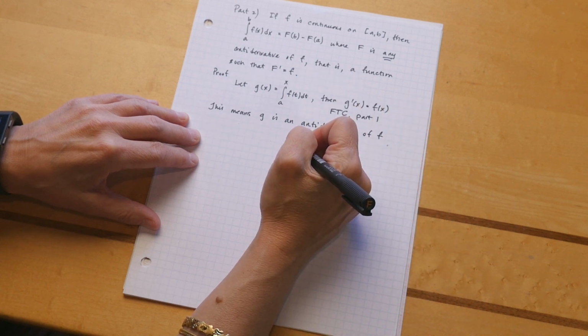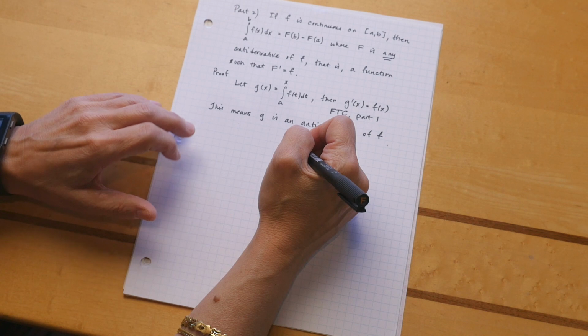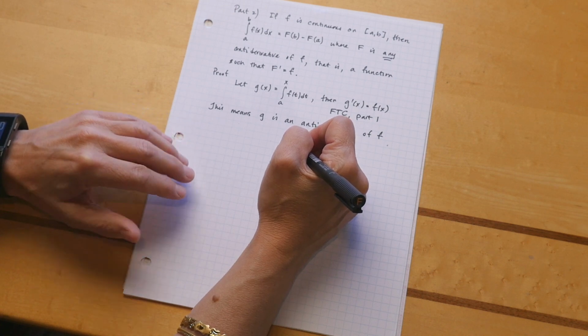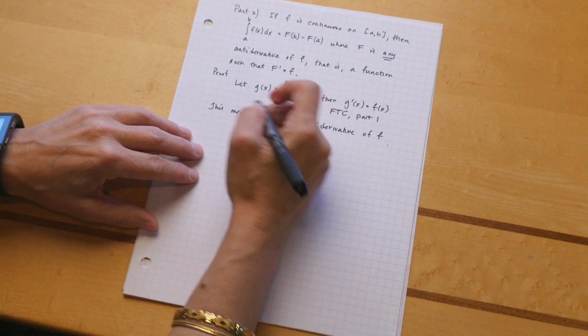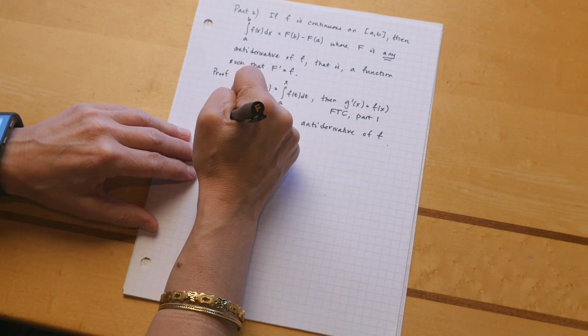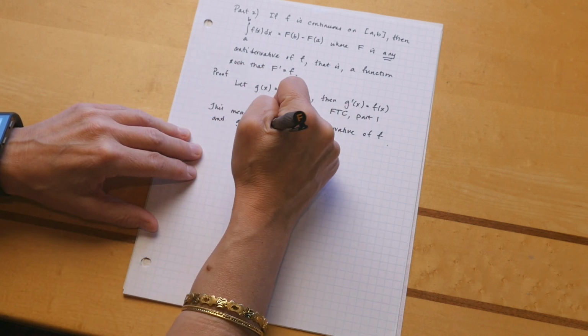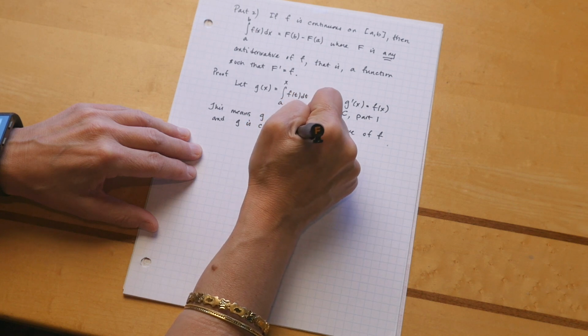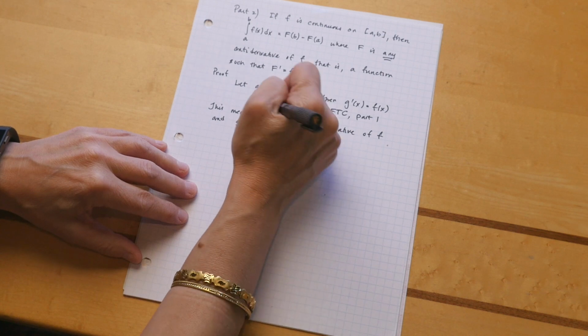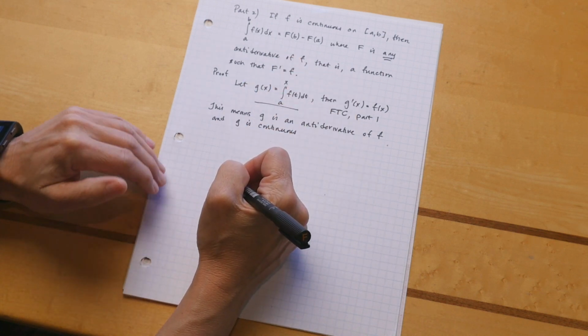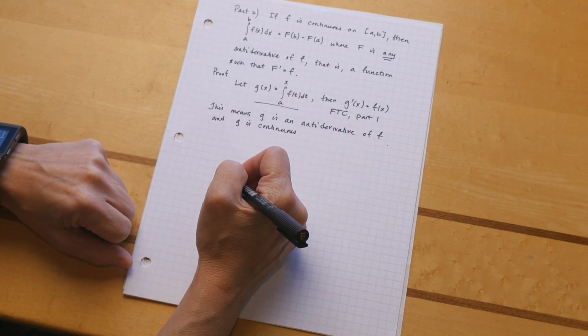The fundamental theorem of calculus tells me that as well. g is an antiderivative of f and g is continuous. Because we showed in part 1 that the function g of x defined by this integral right here is continuous and differentiable. So we have that it is continuous here as well.